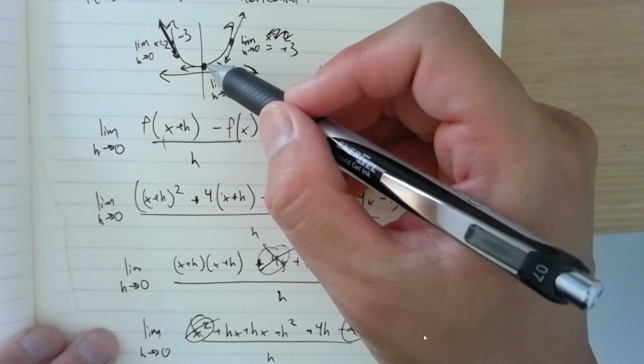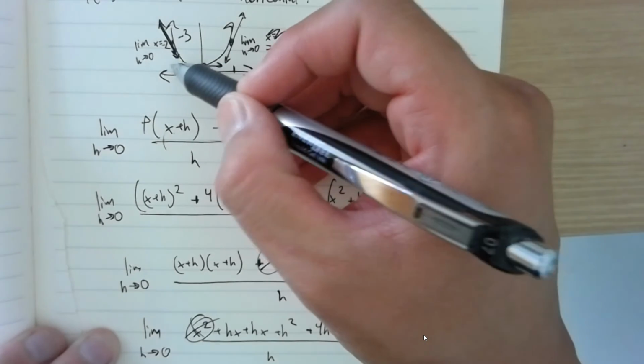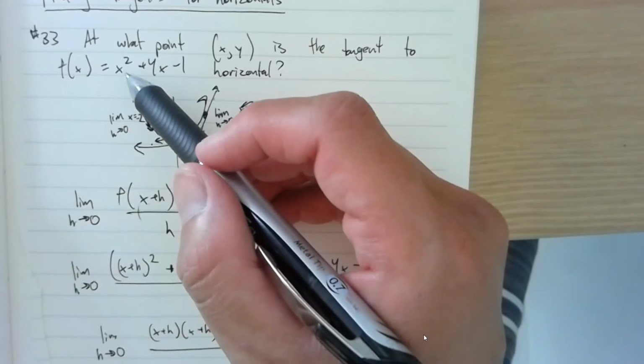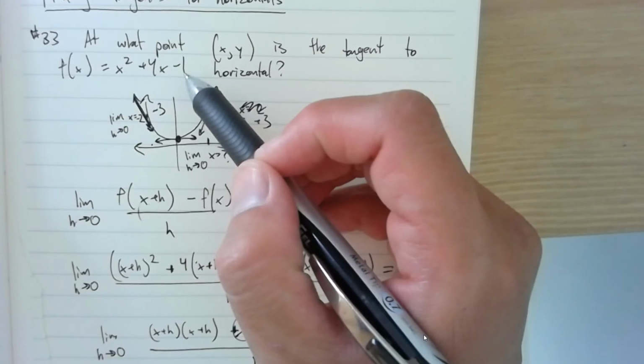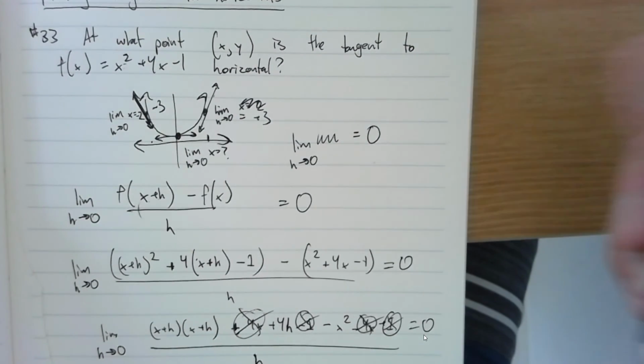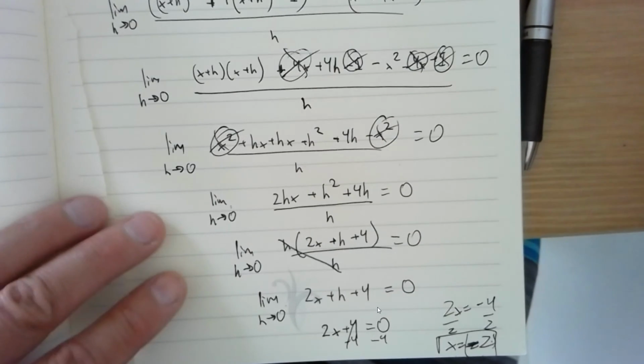So my graph is wrong. It should have been over here, where the horizontal line should have been. I knew it was a parabola because anything with x squared in it, x squared plus 4x minus 1, where the highest degree is a square, should be a parabola.